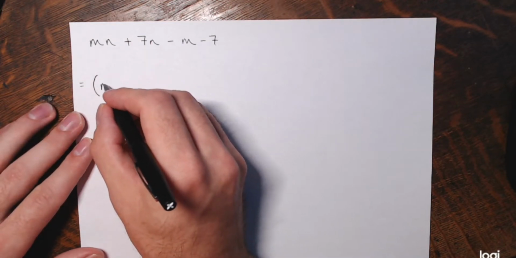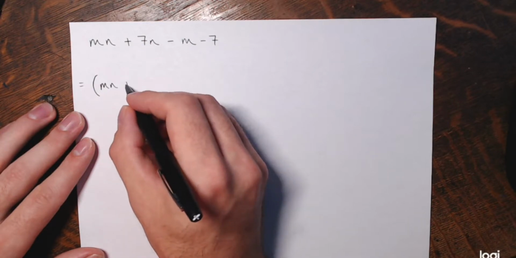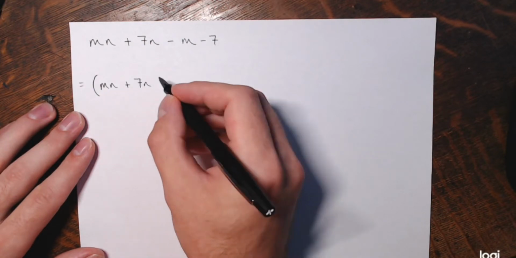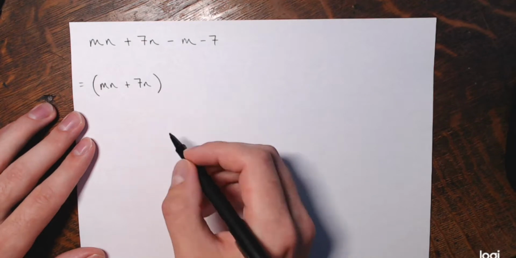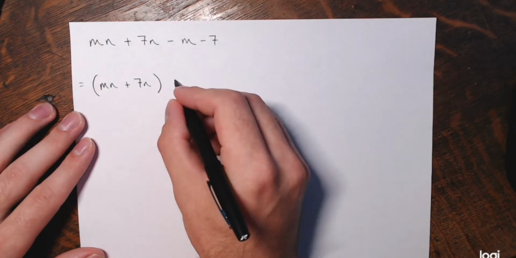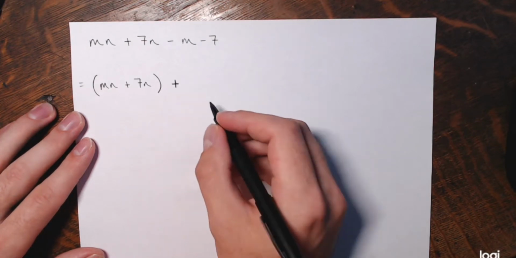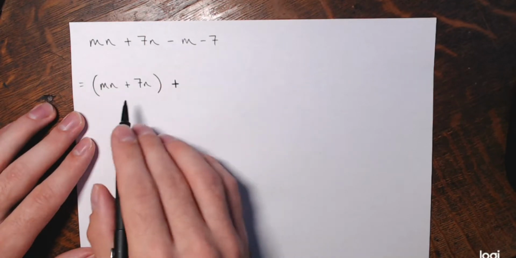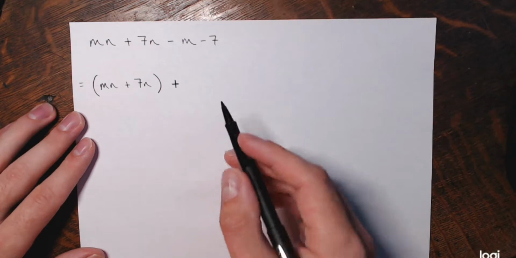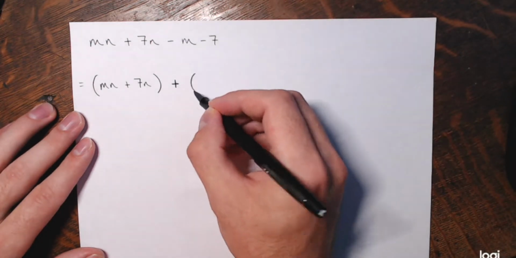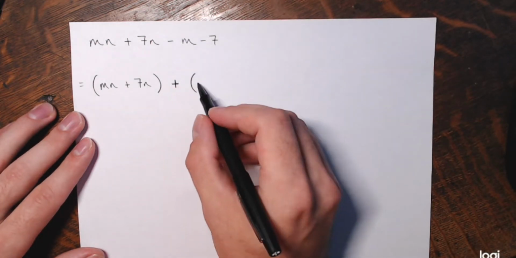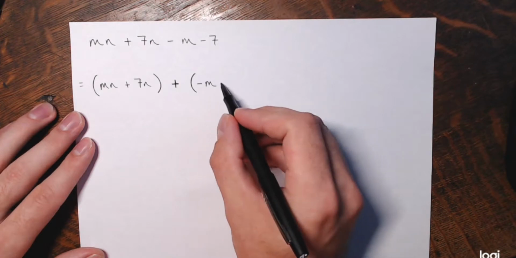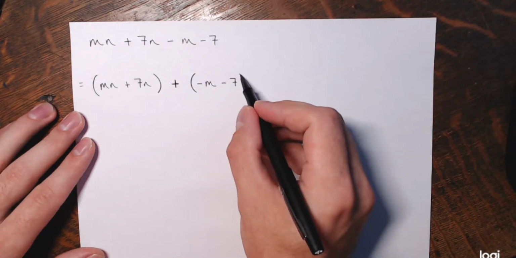We have m times n, and then positive 7n. And again, I like to put a big plus sign. We're writing this sum of 4 terms as a sum of 2 groups of 2 terms. And then another group with the second 2 terms in it, negative m, and then minus 7, negative 7.